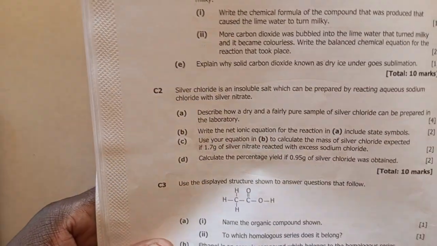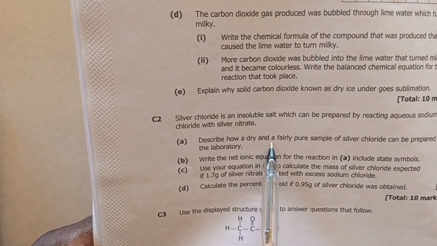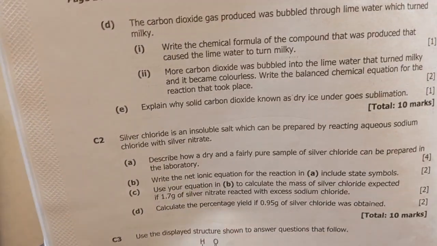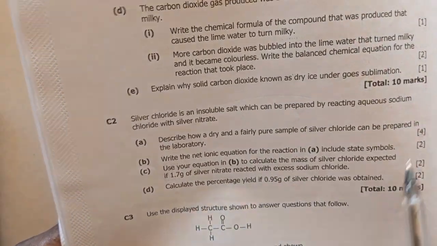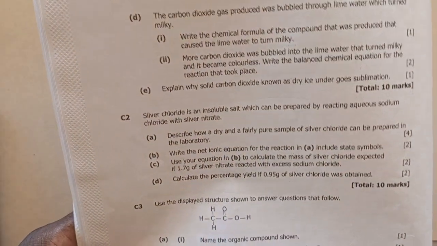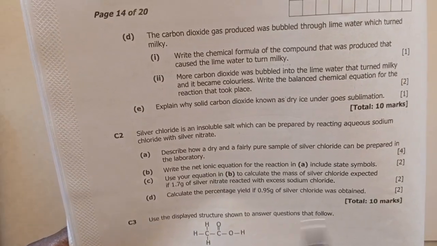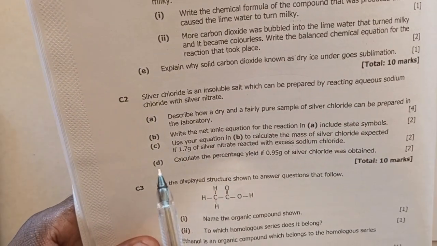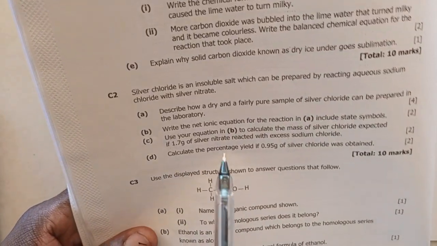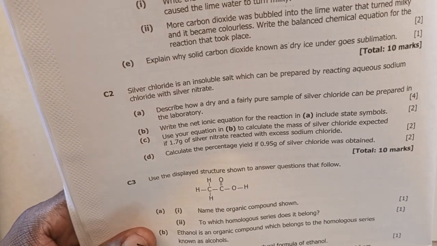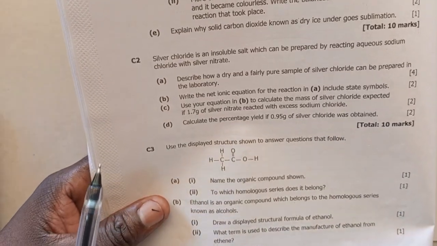What does the question say? The question is saying: describe how a dry and fairly pure sample of silver chloride can be prepared in the laboratory. How many marks have been allocated to that question? 4. So you need to come up with the 4 steps. The way you are going to write these steps matters a lot. Do not number the steps, but just write them such that the major points come out in your steps so that you get awarded all the 4 marks. I hope that makes sense.